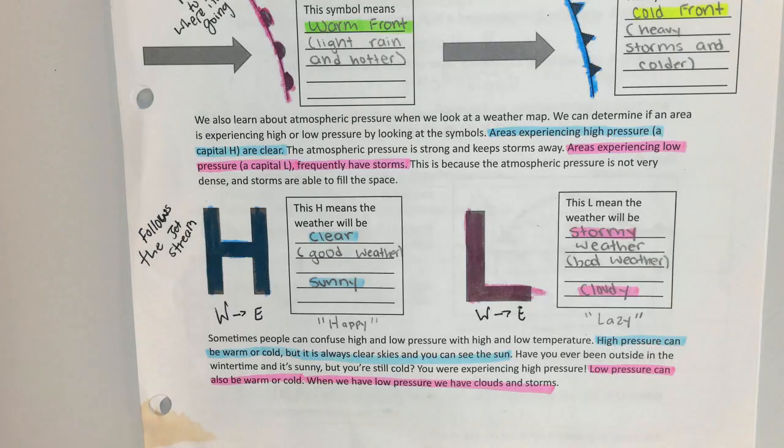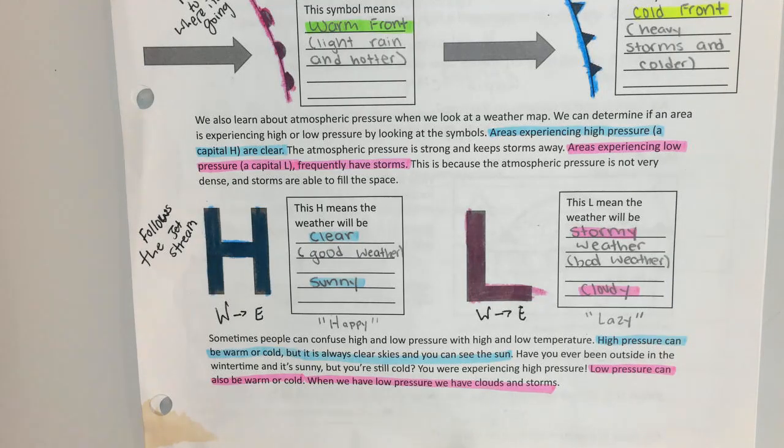Now, sometimes people can confuse high and low pressure with high and low temperature. High pressure can be warm or cold, but it always has clear skies and you can see the sun. Think about it. Have you ever been outside in the wintertime and it's sunny, but you're still cold? You're experiencing high pressure. On the other hand, low pressure can also be warm or cold. When we have low pressure, we have clouds and storms. Okay, so high pressure is a capital H, it's typically blue. And low pressure is a capital L, it's typically red.